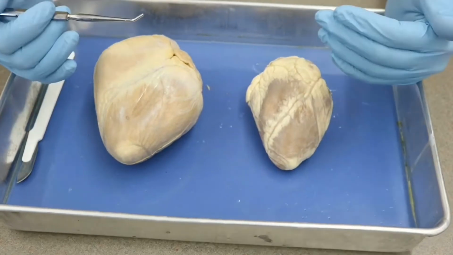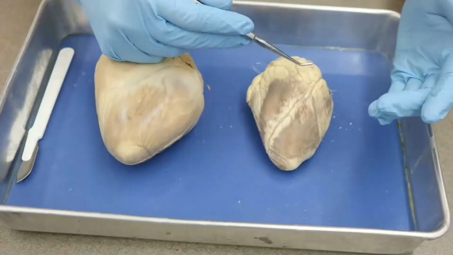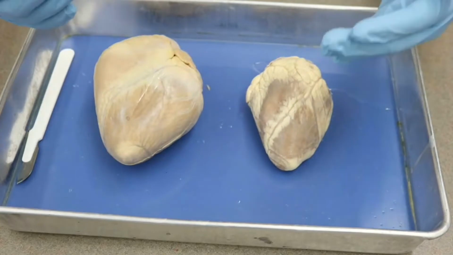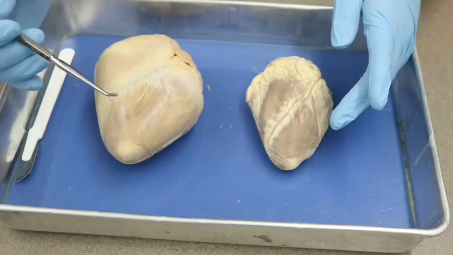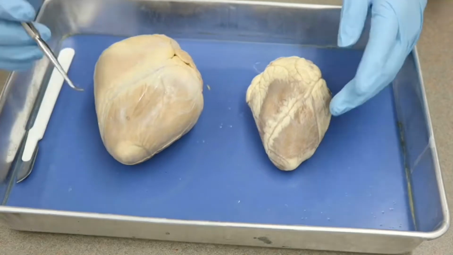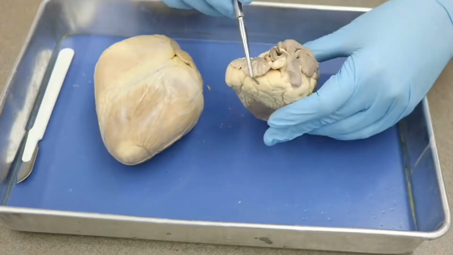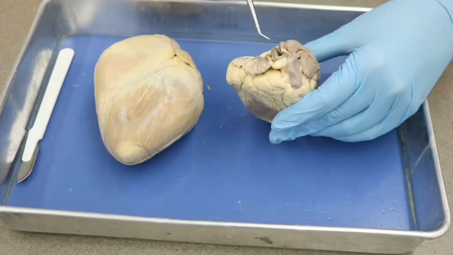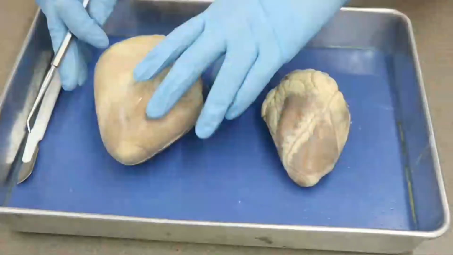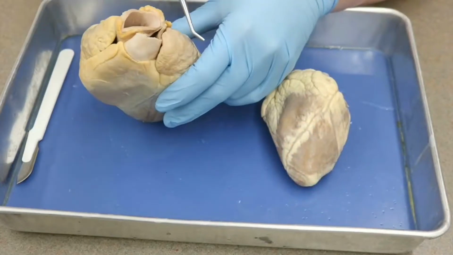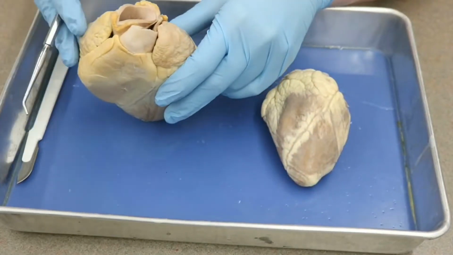Looking at it right now, I have the anterior surface of the heart facing out. The apex is the pointed part on the inferior surface, and the base is this wide open portion that's going to have a lot of your great vessels. On both of them we have a wide base on the superior aspect.